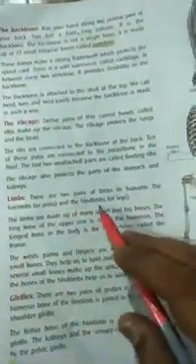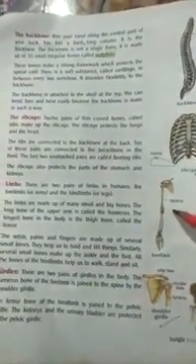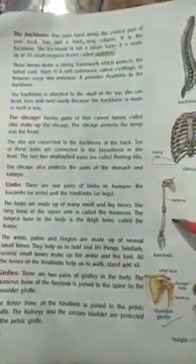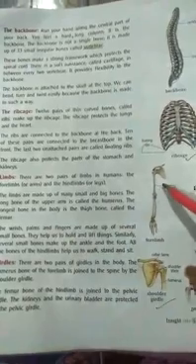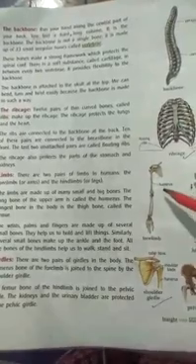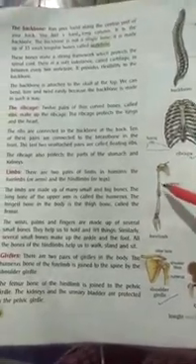Okay, so it's clear. Next is limbs. There are two pairs of limbs in the human body: the forelimbs, or the arms, and the hind limbs, or legs. The limbs are made up of very small and big bones. The long bone of the upper arm is called the humerus, and the longest bone in the body is your thigh bone, called the femur.